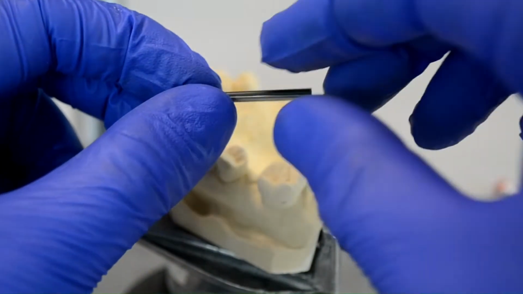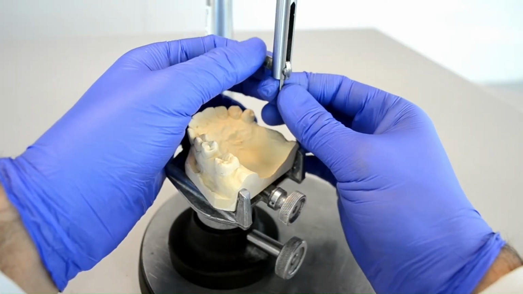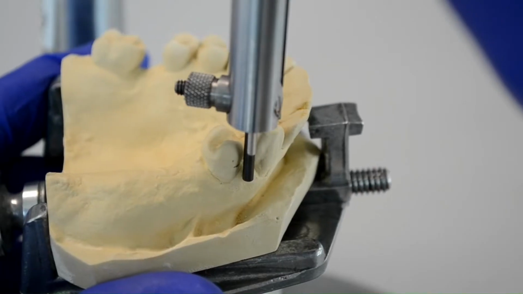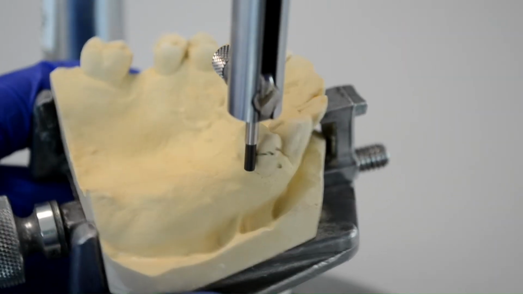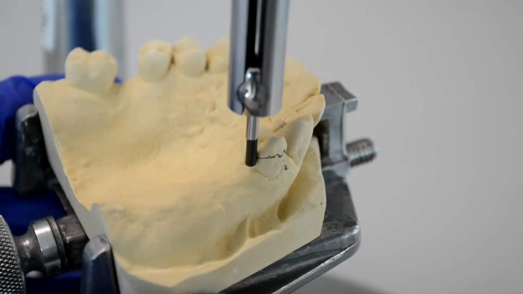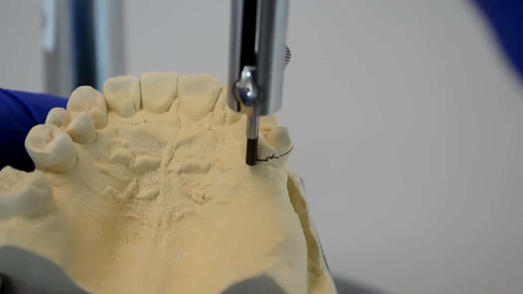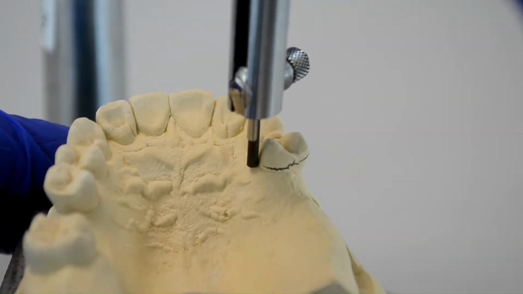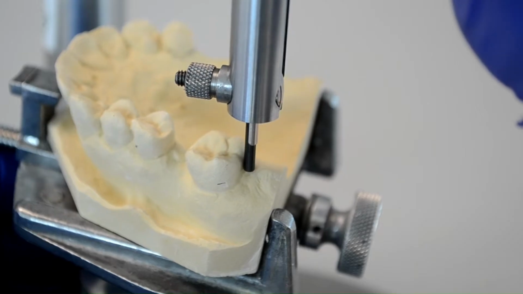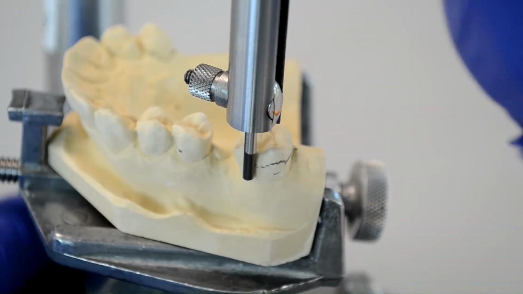This is done using the lead and the metal sleeve. They're both detached together and then attached to the mandrel. To correctly draw the survey line, we're going to ensure that only the side of the lead contacts the tooth and not the tip. The side of the lead is rubbed against the highest contour of each tooth, and that leaves a line called the survey line. Anything under that line represents a degree of undercut.